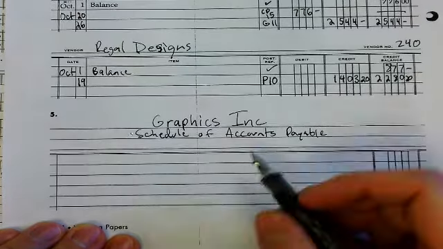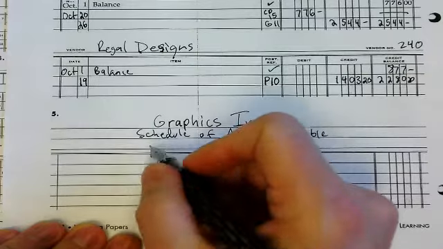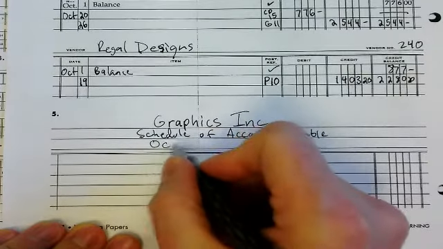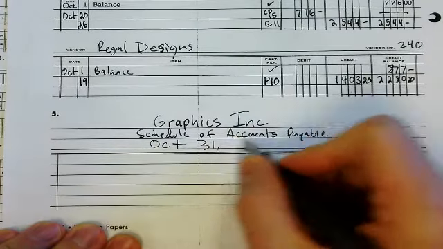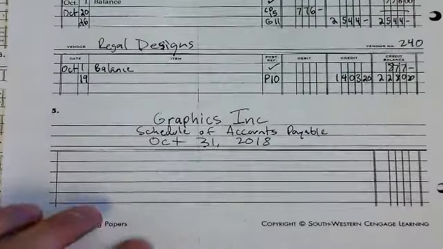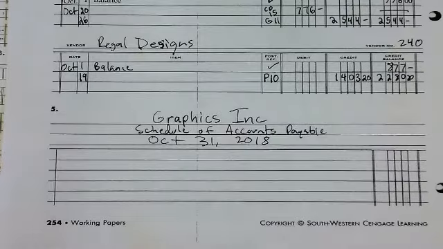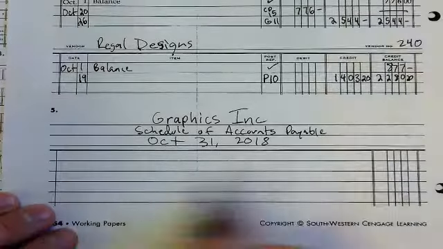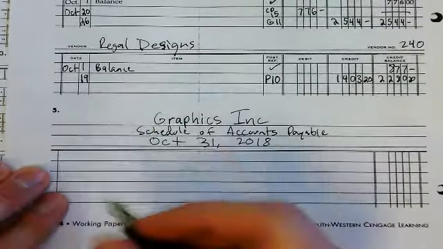And then the date is for the month ended October 31st. I'll just put October 31st. And it is currently 2018. And now we have to list our vendors and their balances. So the first one we have is Arts and Things.